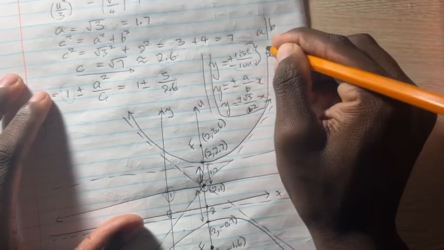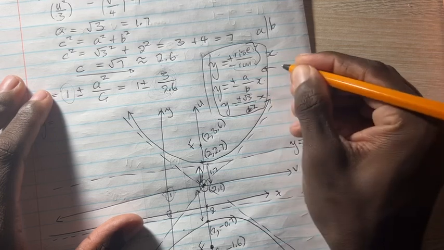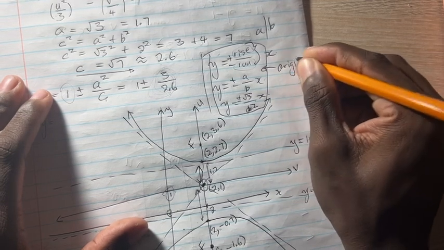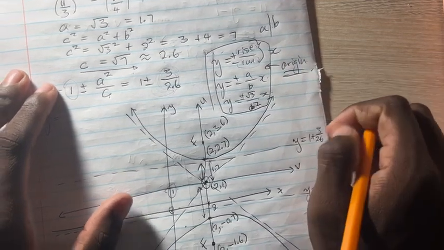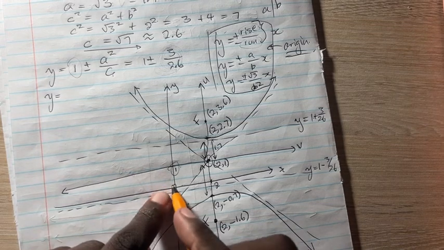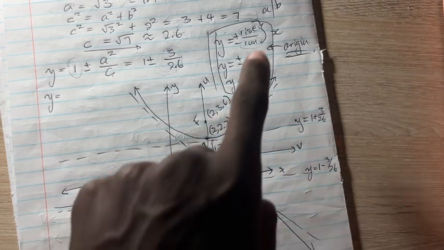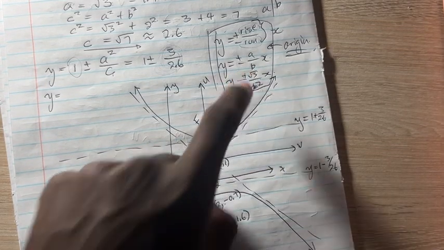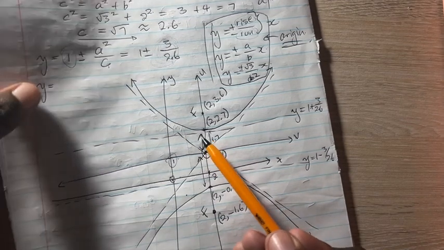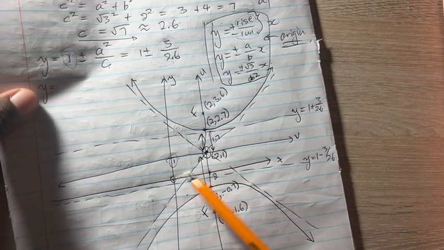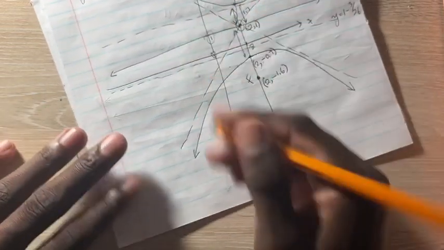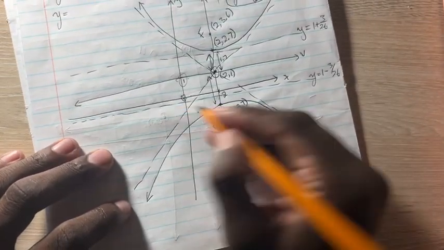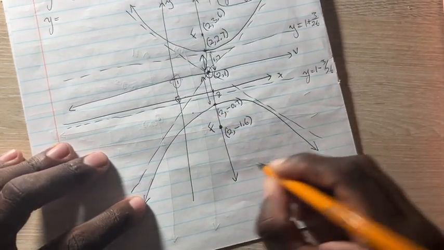This is for center at the origin. So if the center was at this origin, then we would use this. But in our case, our center has been shifted. 1 unit this way, 2 units this way, 1 unit upwards. So you have to shift your asymptotes appropriately. Yeah, that's why I was confused a bit, but I didn't show.